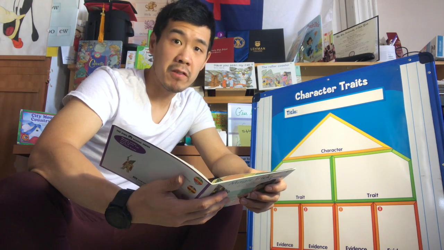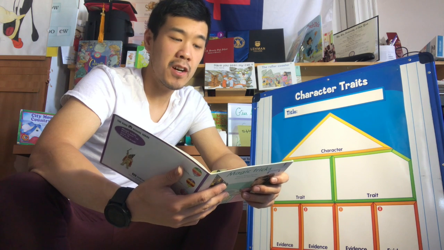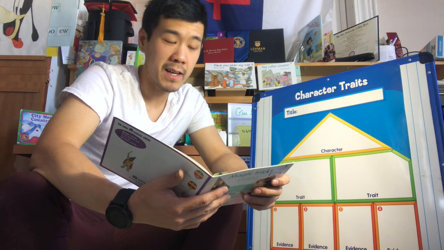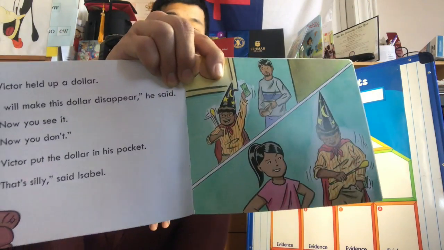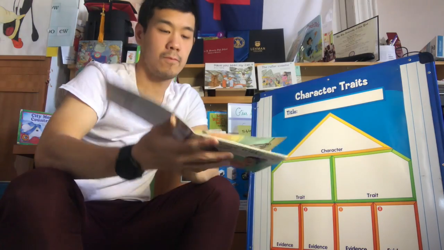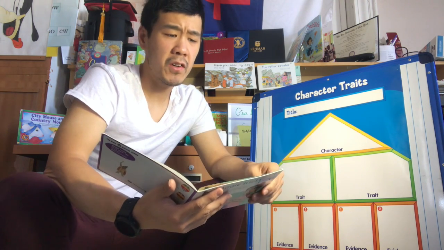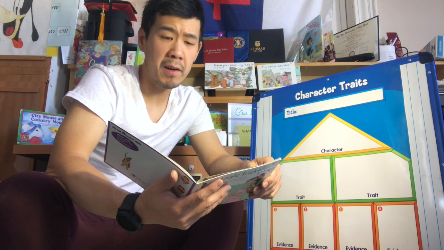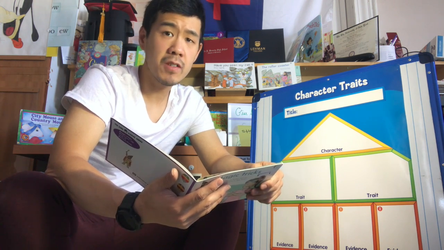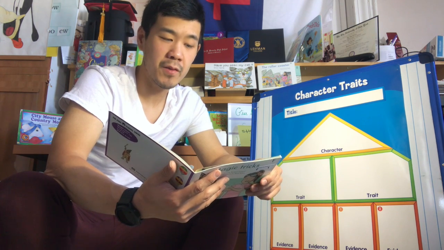"I will make this dollar disappear," he said. "Now you see it, now you don't." Victor put the dollar in his pocket. "That's silly," said Isabel. Victor held a cookie. "I will make this cookie disappear," he said. "Now you see it, now you don't." Victor put the cookie in his mouth.